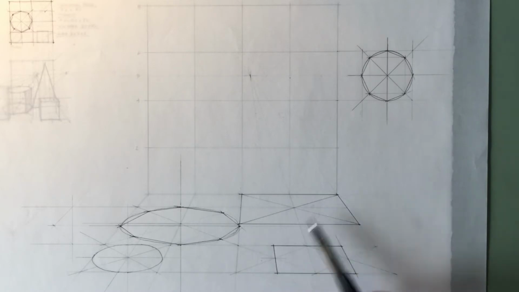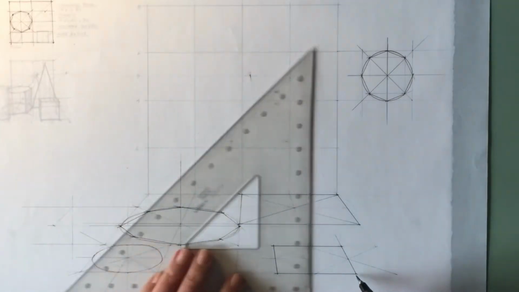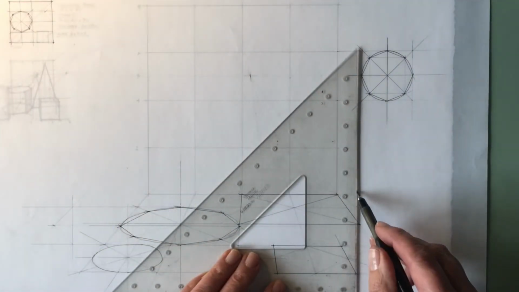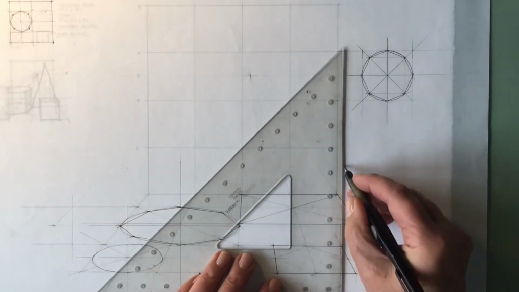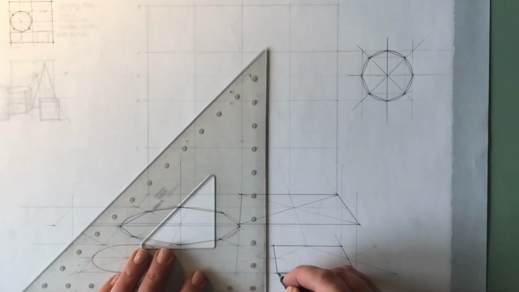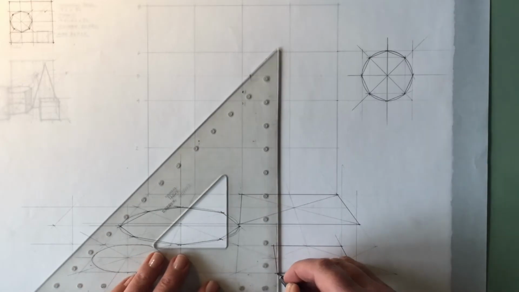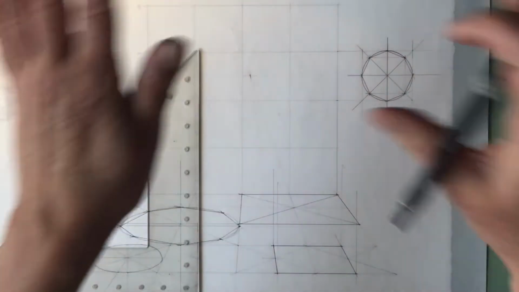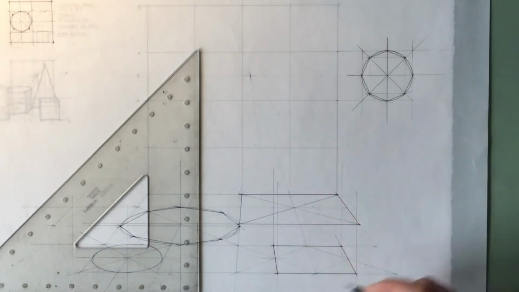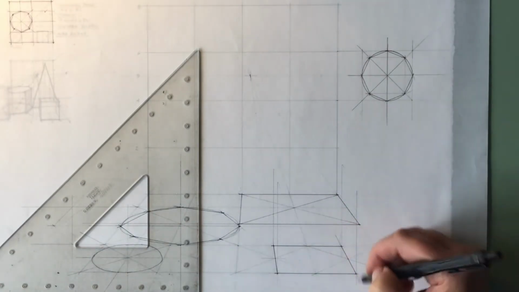And just like the isometric, we rely on that grid. And I'm going to just at random throw up some vertical lines from each of those corners. I don't know how high to go until I refer back to my measuring wall. So right now, I've just brought up points directly above these points in the cube in plan.